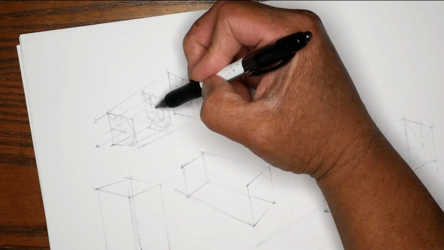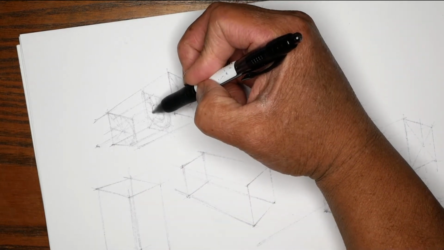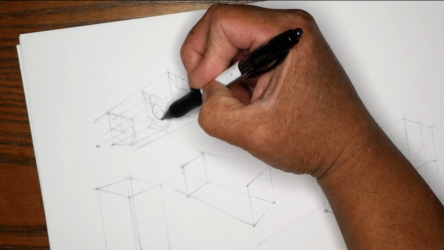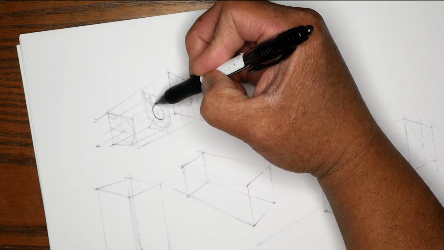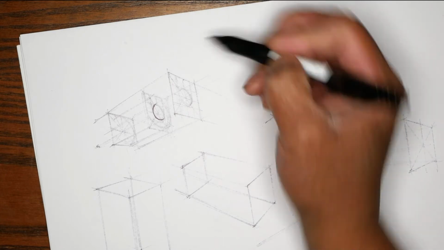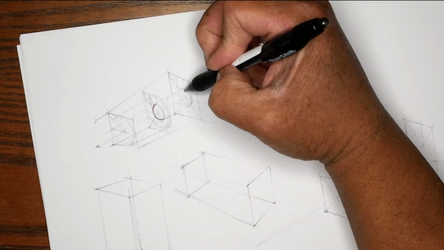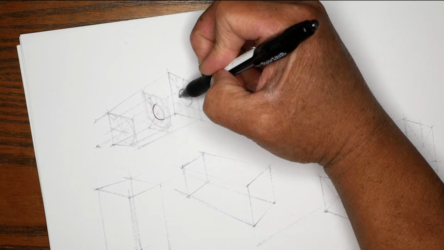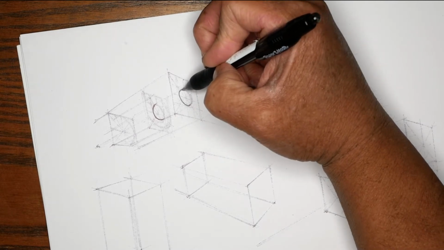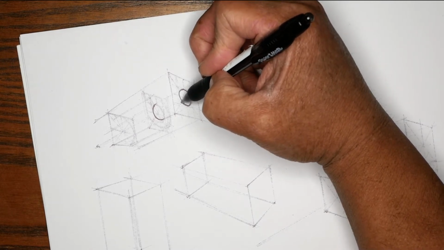And then I have my smaller ellipse. Sorry, the ellipse to the smaller cylinder. And that would have a tangent to this front ellipse. So now I'm coming in and just adding some line weight, right? Because I've already constructed the detail.